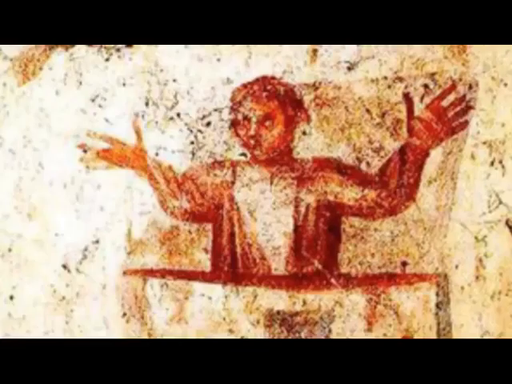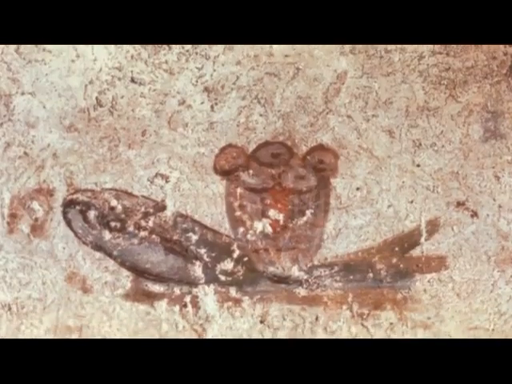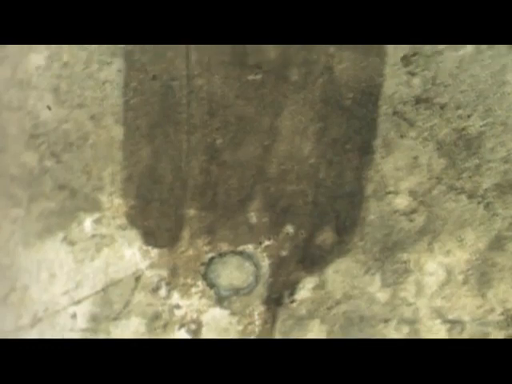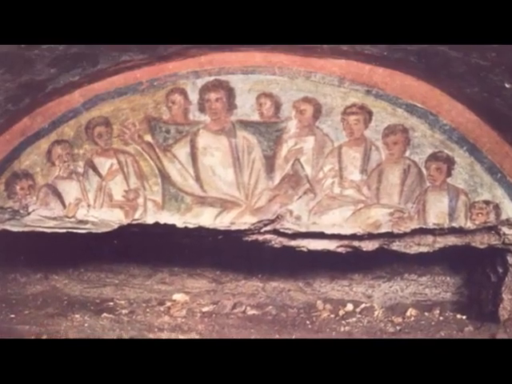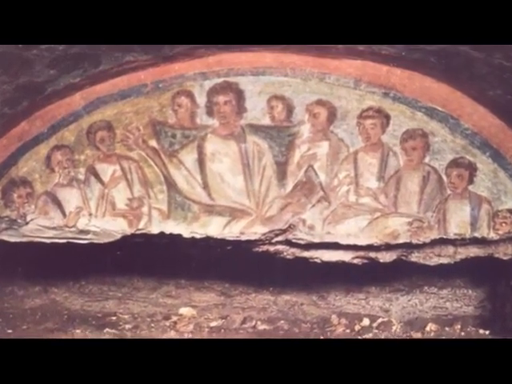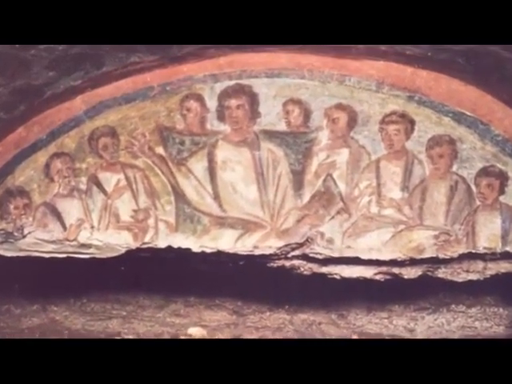Frescoes of early Christian symbols like the Good Shepherd, the dove, the phoenix, the fish, and the orant, or praying person, adorn the walls of the catacombs of San Callisto. The catacombs of Saint Domitilla are known for their arch-shaped frescoes of Jesus teaching 10 disciples.